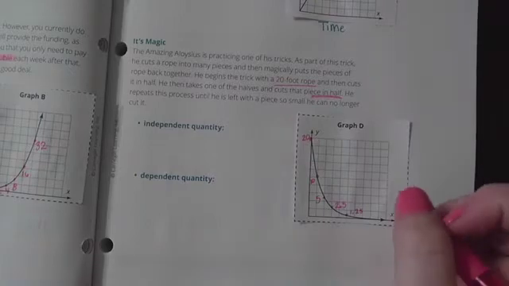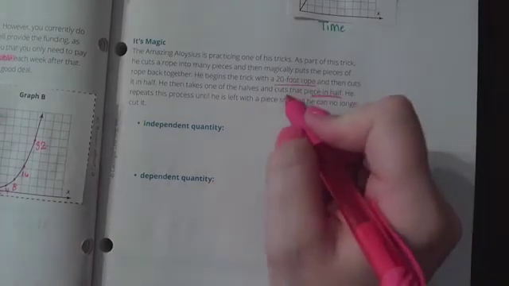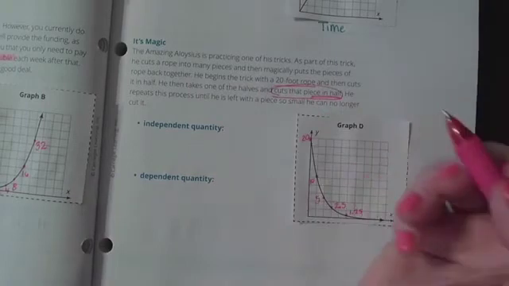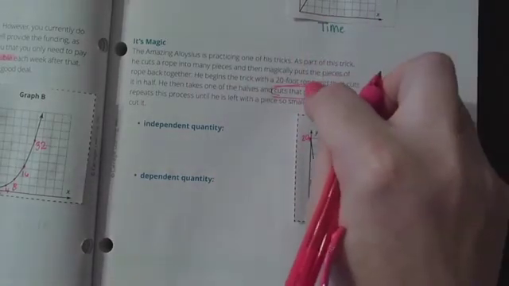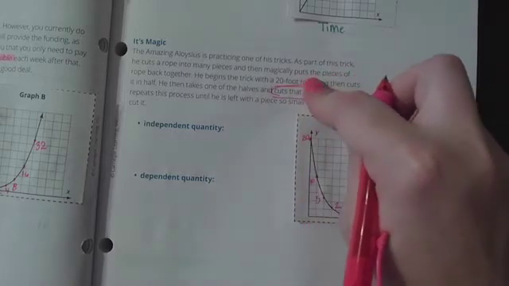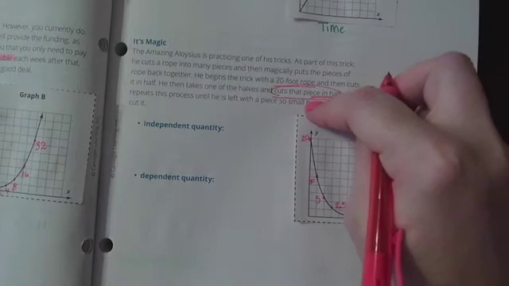Okay, so the things that we're talking about are the cuts to the rope and then the length. Is it the number of cuts depends on how long the rope is, or is it the length of the rope depends on the number of cuts?